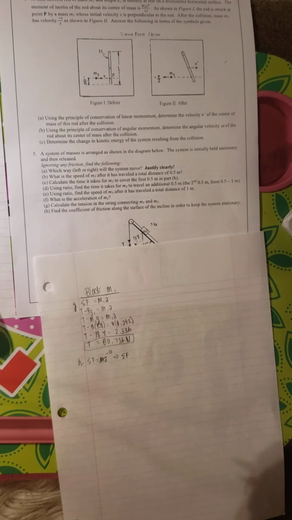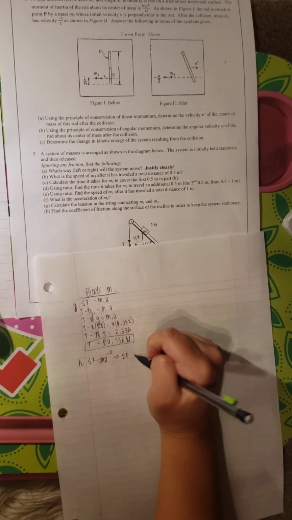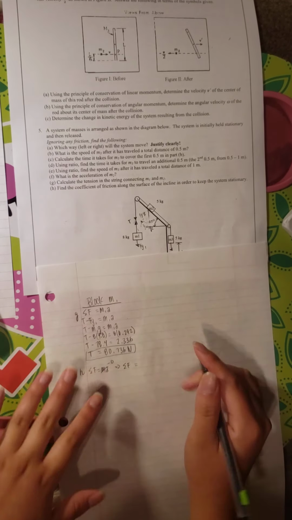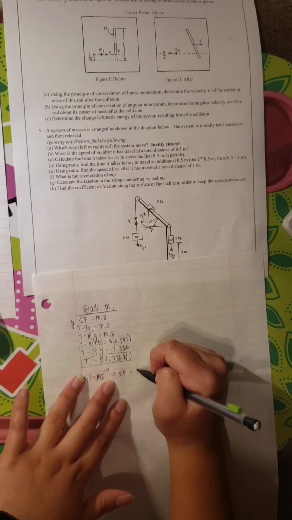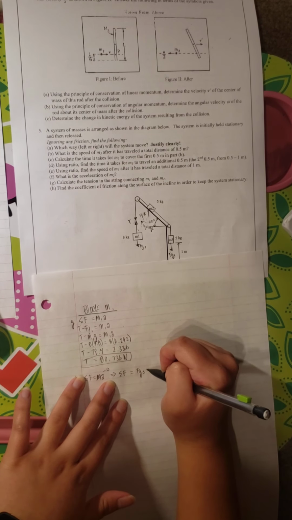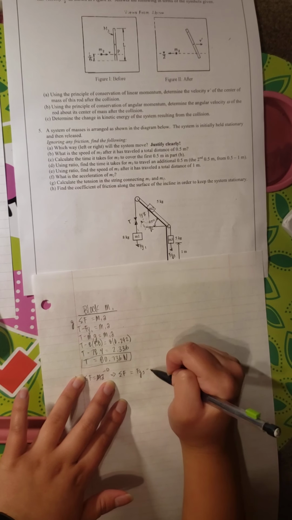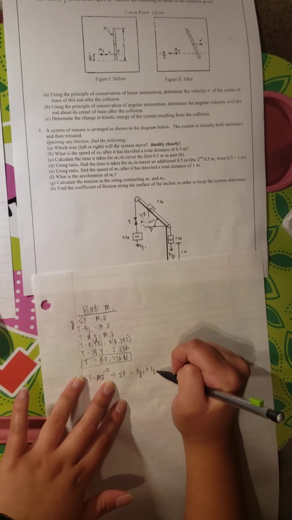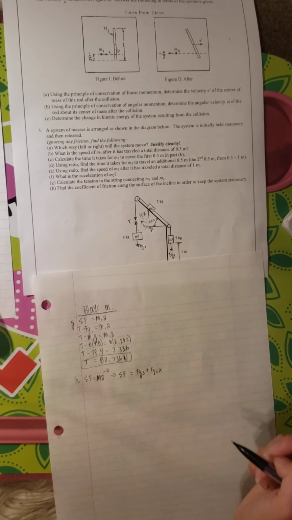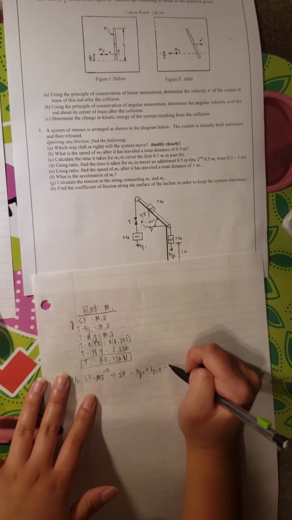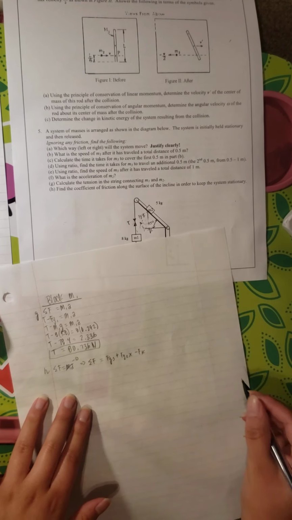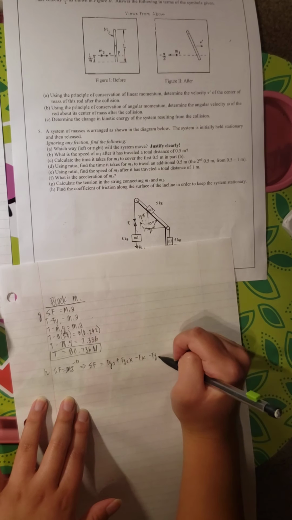Sigma F, and we can plug in or expand all of our forces. So FG3 plus FG2X, and then minus F of K, because that's going to be on mass 2, and then minus FG1.